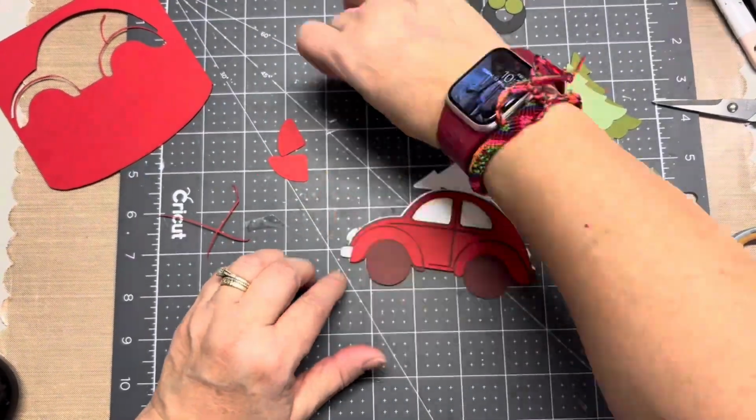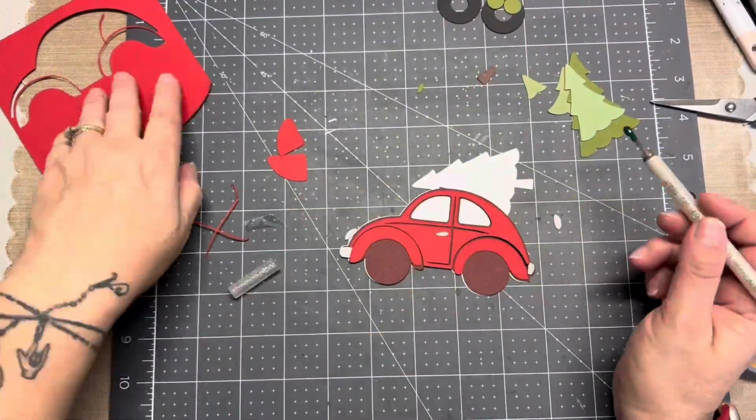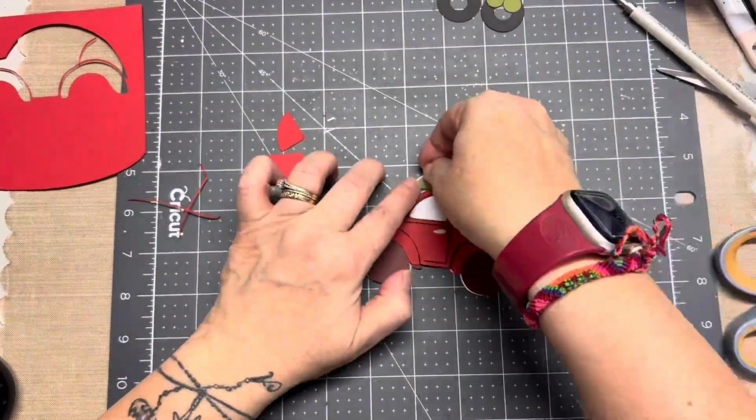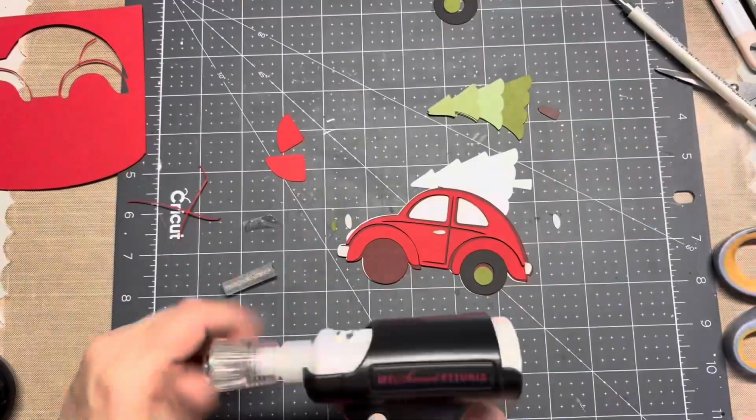So I hit make, and I'm just putting together the Christmas tree car piece by piece, and you can see this has tons of layers, which makes it so cute.